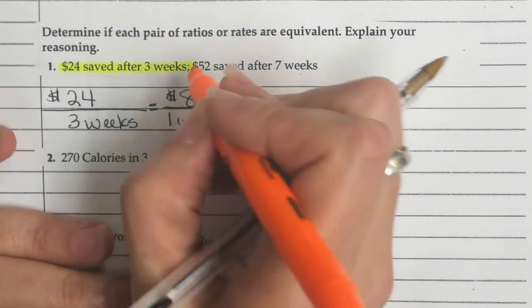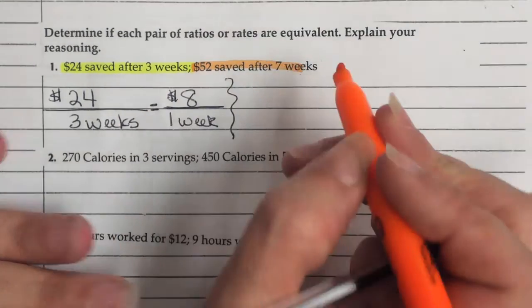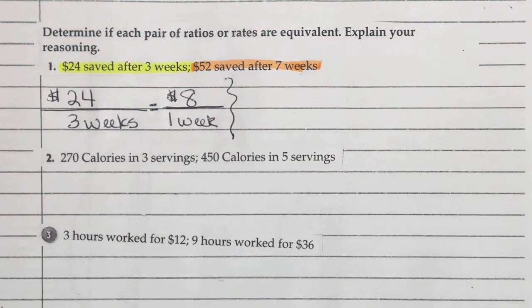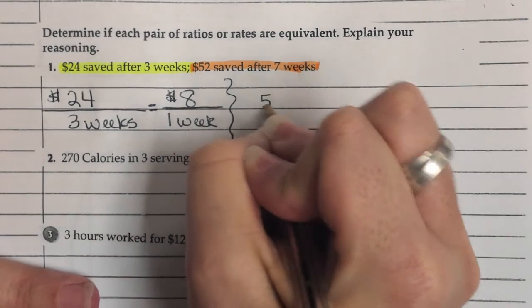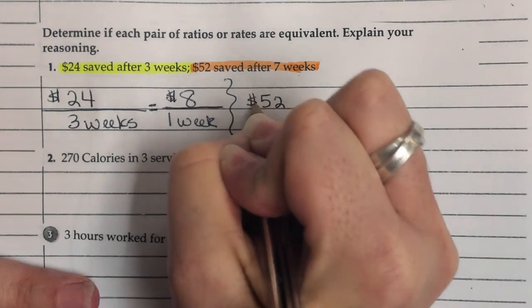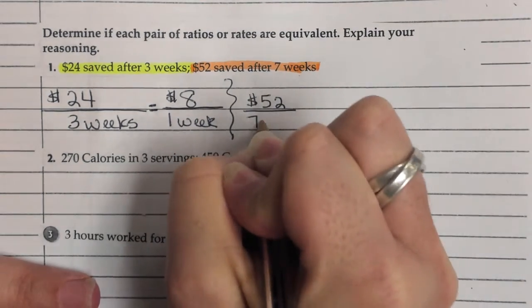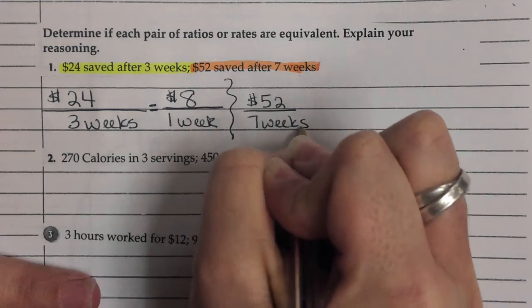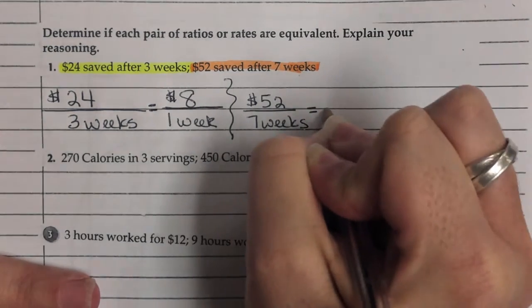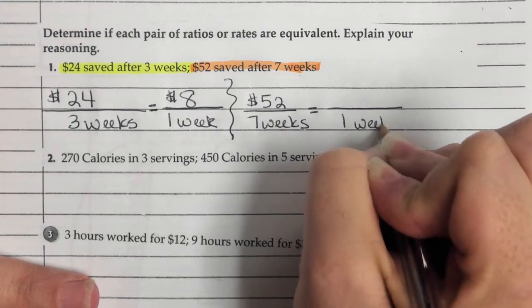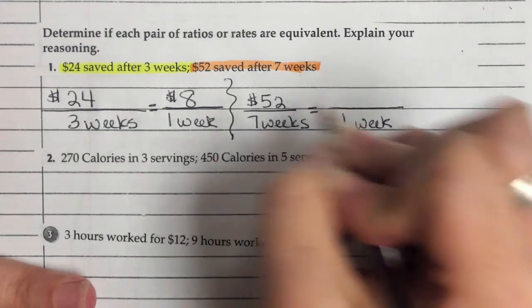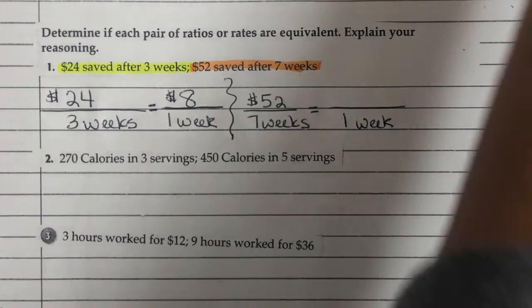Okay, now I have to do the other rate. This person can save $52 in 7 weeks. And we need to compare with the other person, so we got to do weeks again. 52 divided by 7.